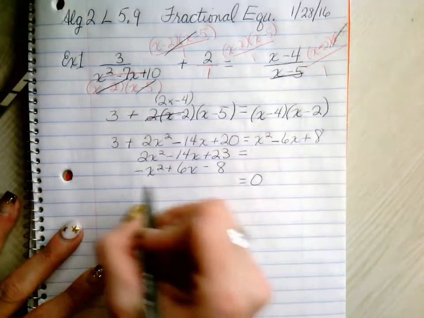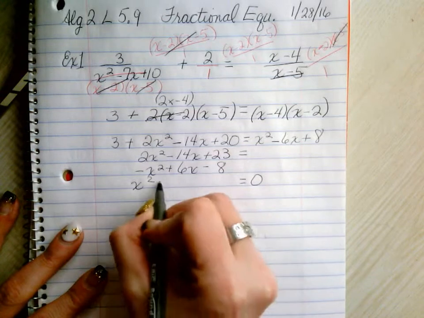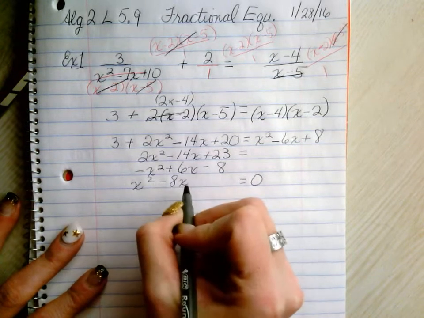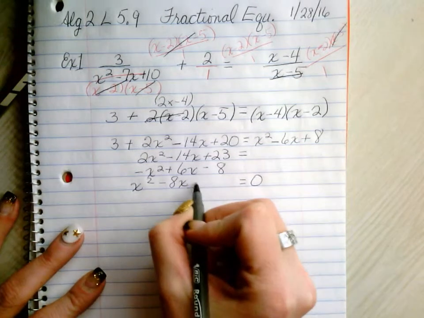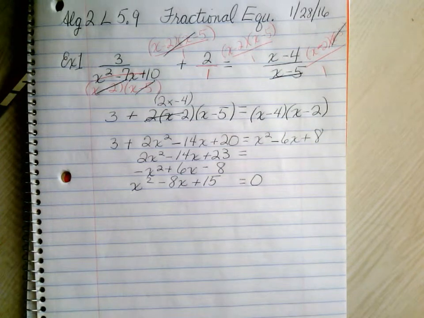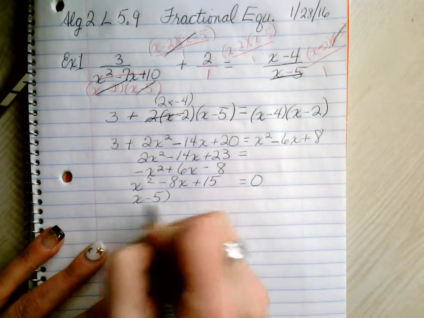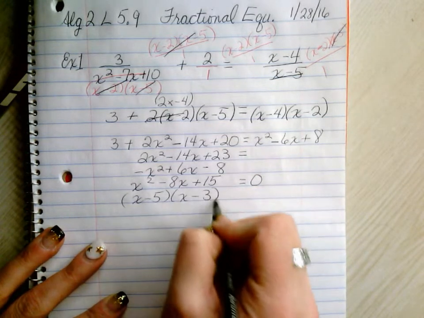You guys have done all this before. Okay. Looks good? Let's factor it. 5 and 3, x minus 5, x minus 3.